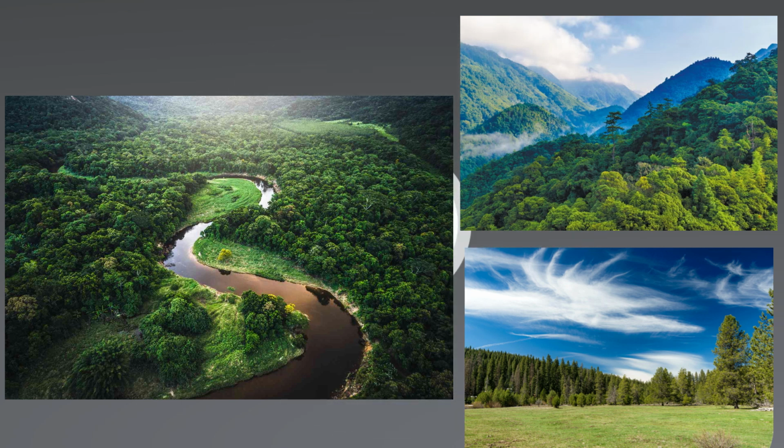There's also more diversity in the forest. There are lots of different kinds of trees, different ground coverings. There's different grass and moss and things like that that a tree farm does not take the time to plant.